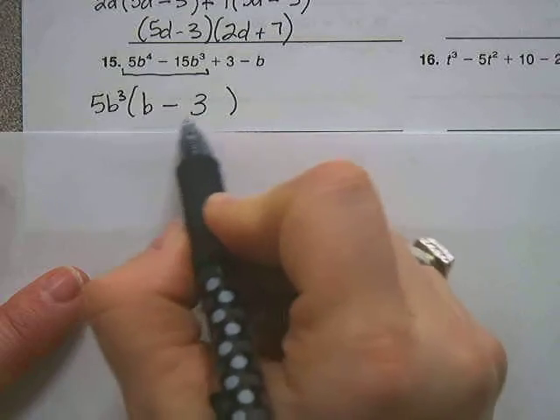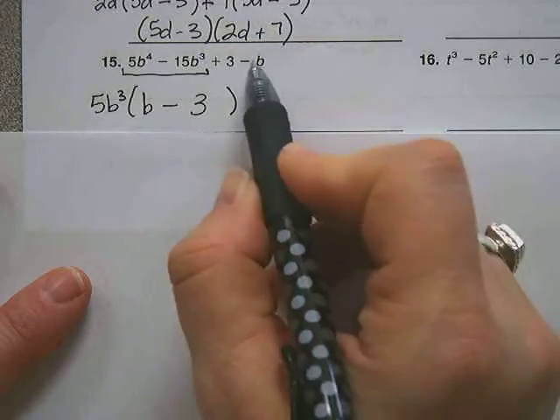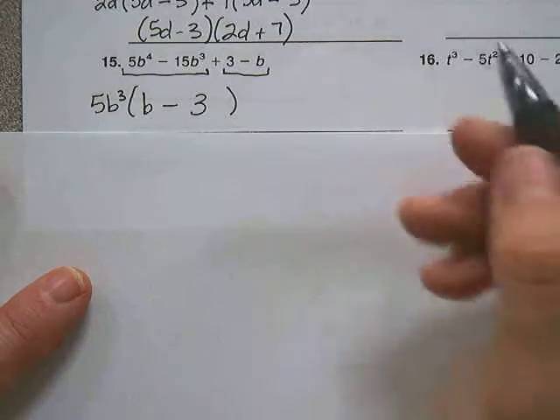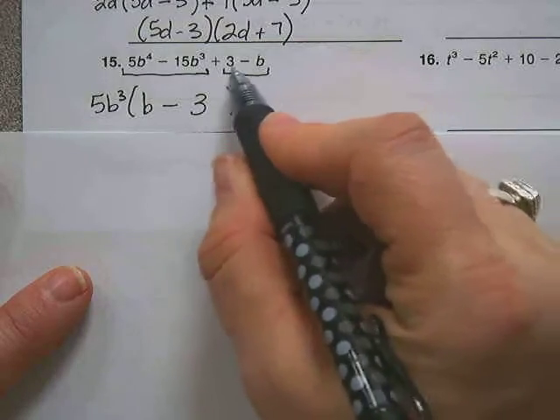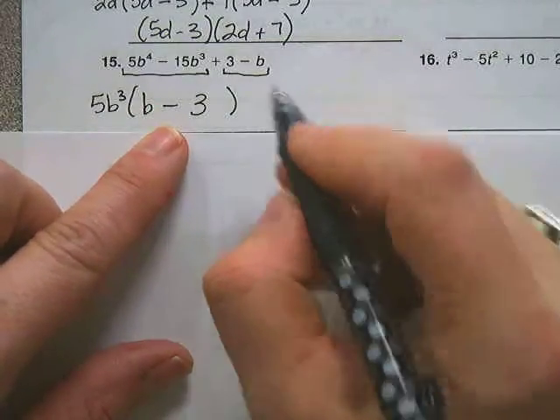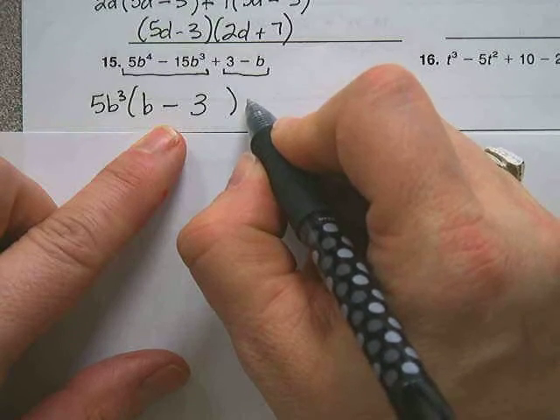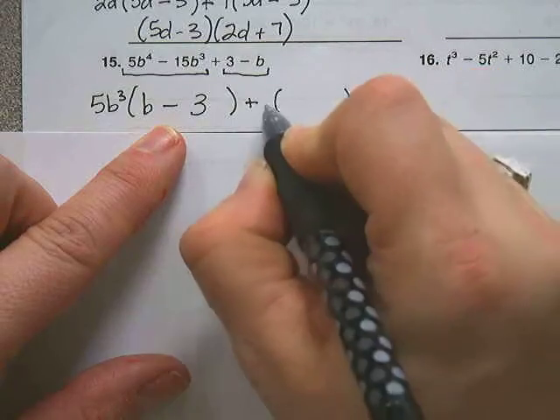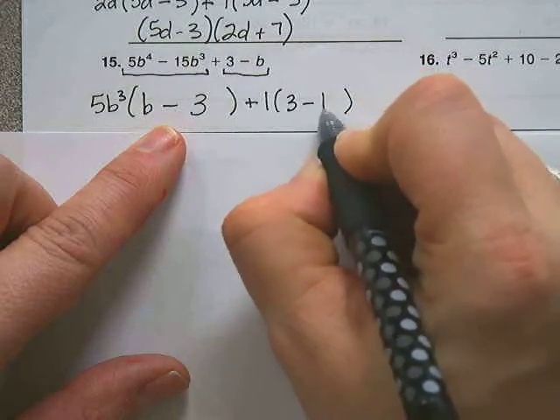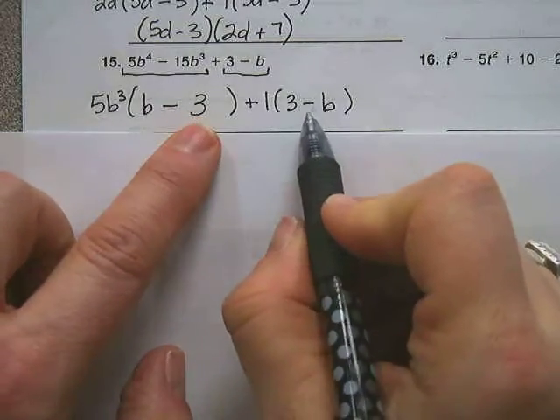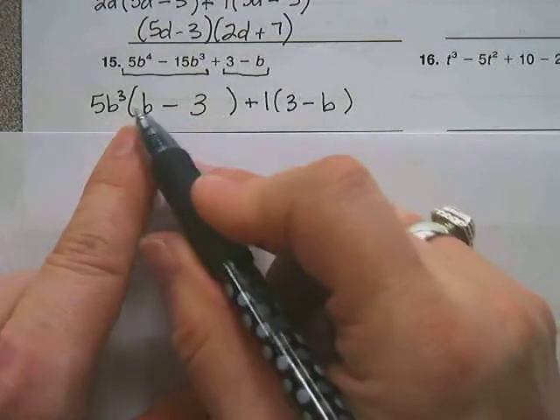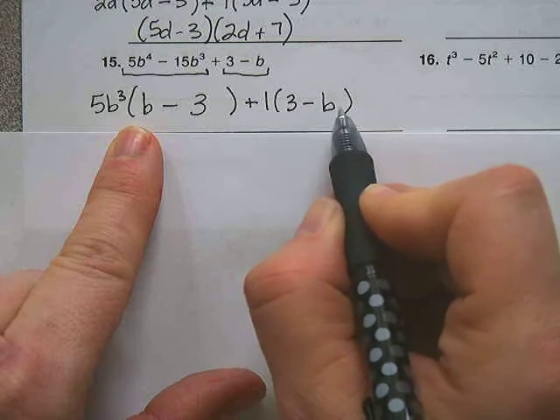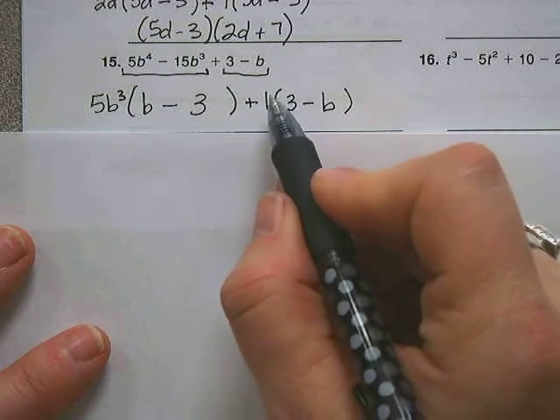Okay, so we want to keep in mind that we want to eventually have a term over here that we factor out that's b minus 3. Well, notice that 3 minus b, they really don't have anything in common. There's a 1. But notice that if we brought down this plus sign and we just wrote this as 1 and then 3 minus b, these two terms aren't quite exact. This is a positive b and a negative 3. This is a positive 3 and a negative b.